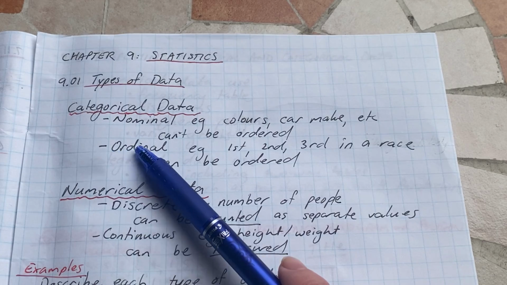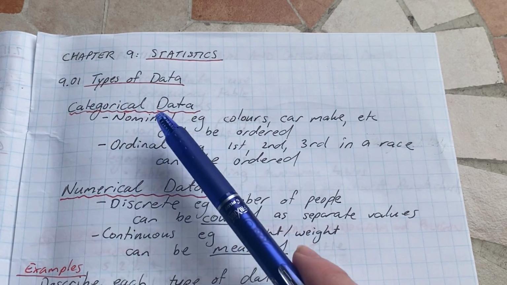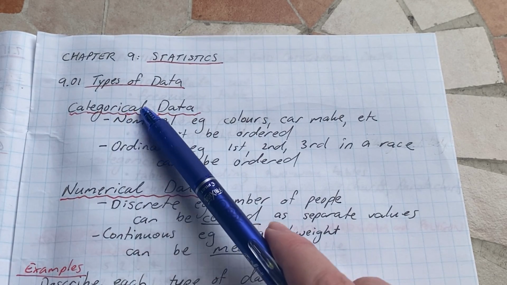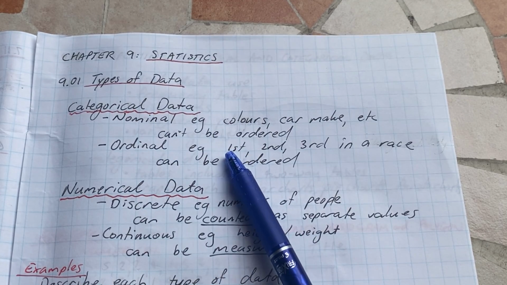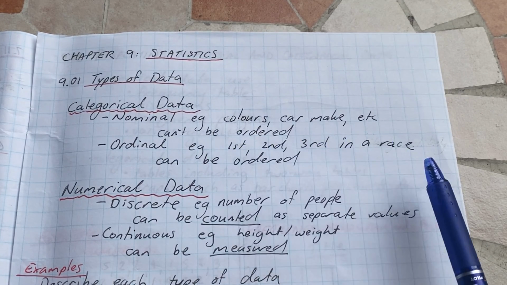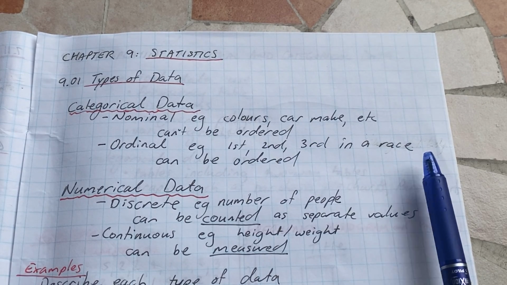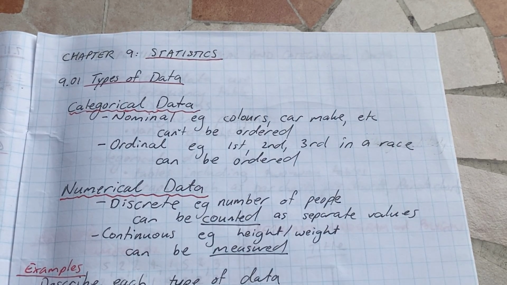Ordinal data, as the name would suggest, is ordinal. The word nominal is more like name, so the name of something. Ordinal is something where you can place them in order, like first, second, third in a race. They can be ordered, or it might be something like strongly agree, neutral, disagree, strongly disagree.